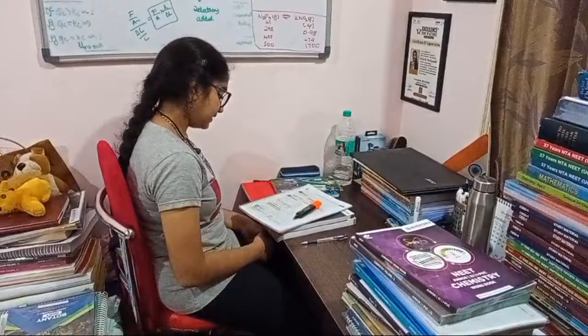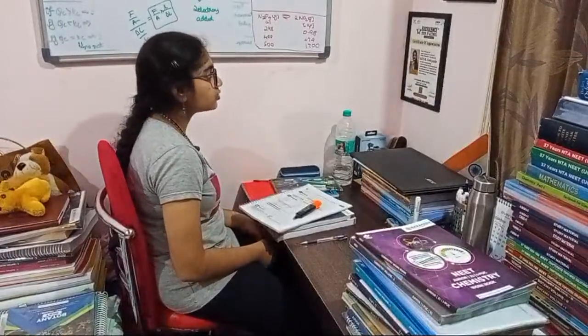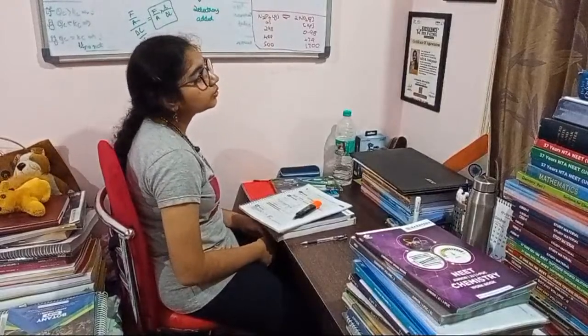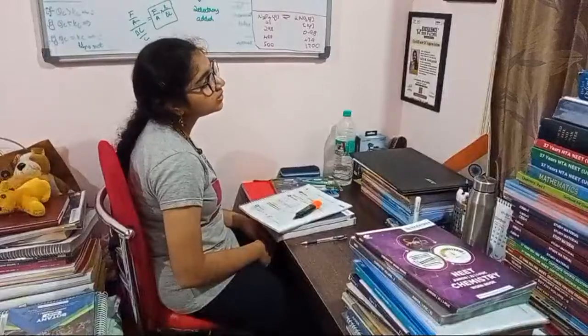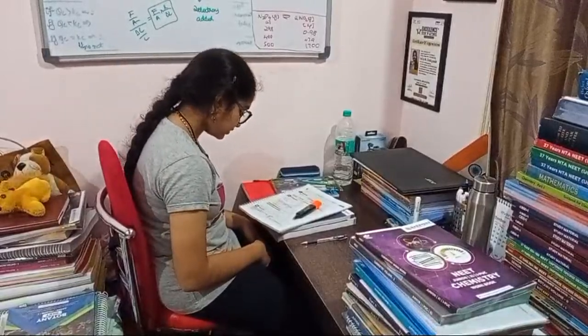Gamma equals stress by strain, so gamma into strain equals stress. We substituted stress with gamma into strain, into strain again, so that becomes strain square. So it equals half into gamma into strain square.